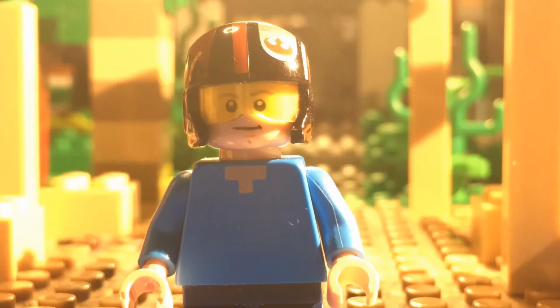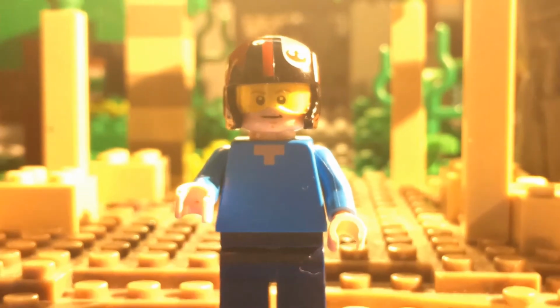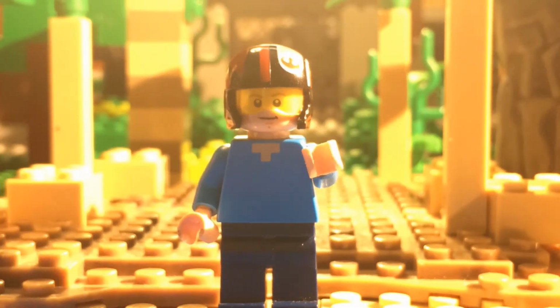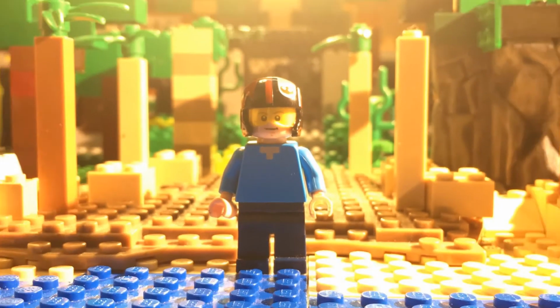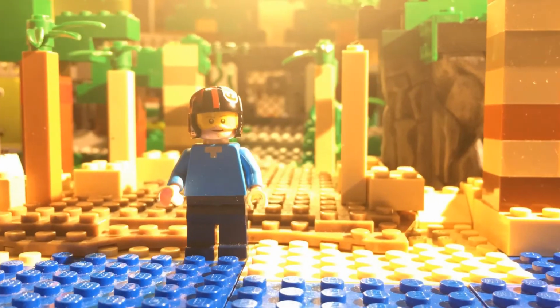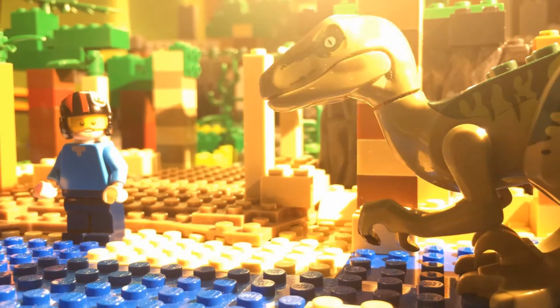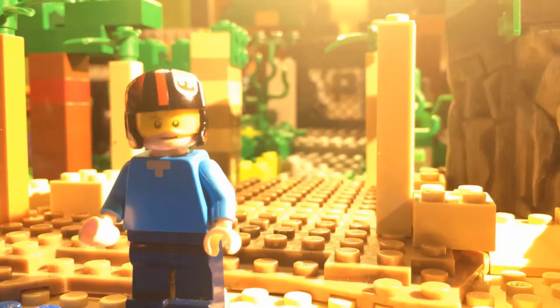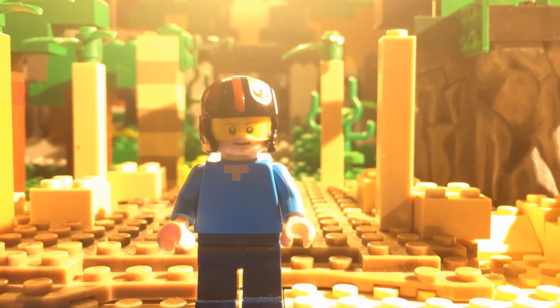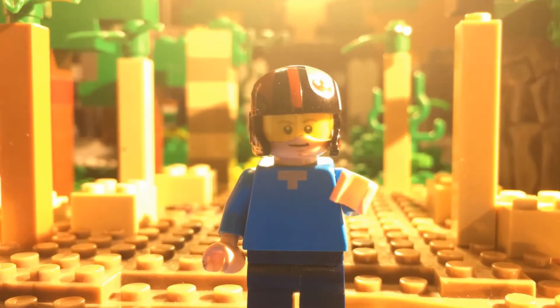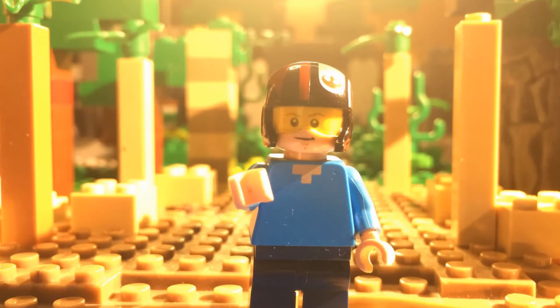Today we're going to dive deeper into the main story. In our previous lessons, we learned the basics of stop motion animation. Today we're going to get our project ready in order to shoot the sequence where our character meets the dinosaur. Not only are we going to animate our characters, but we are going to dive deeper into the manual controls of the app. Let's get started.